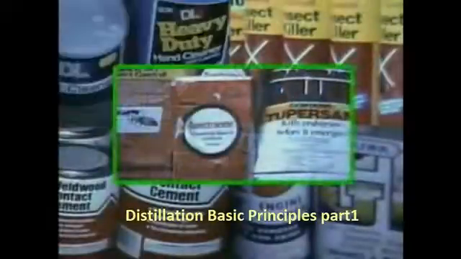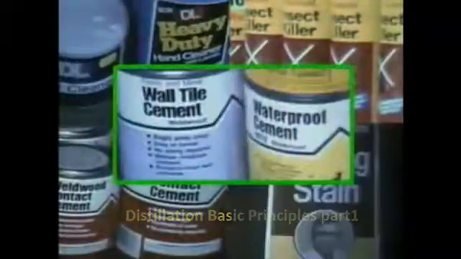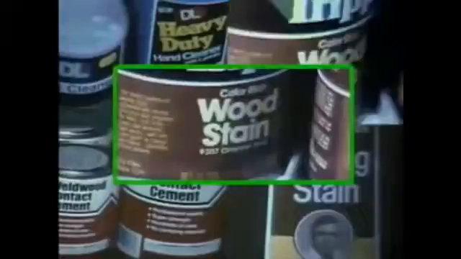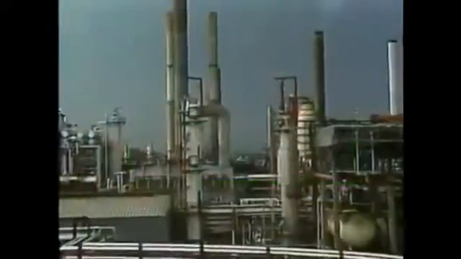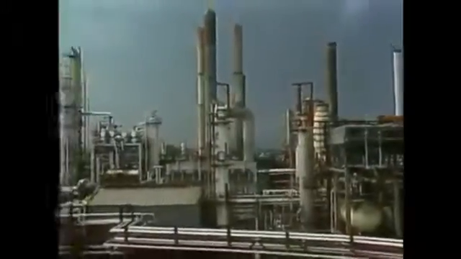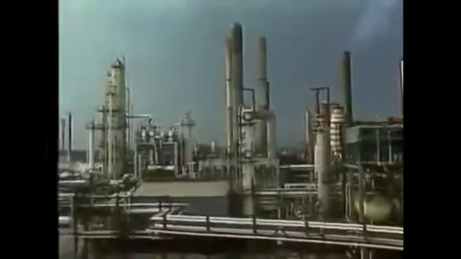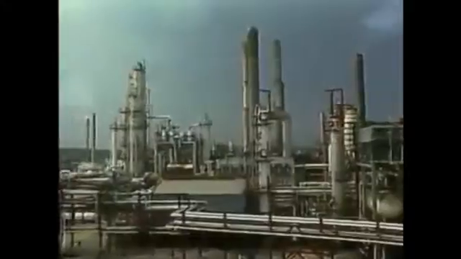Many of the products we use every day are produced from raw materials. Distillation is a process that's often used to turn raw materials into finished products. Because distillation is involved in the production of so many products, it's important for plant operators to understand how it works. Distillation is a process that uses heat to separate two or more substances in a liquid mixture.